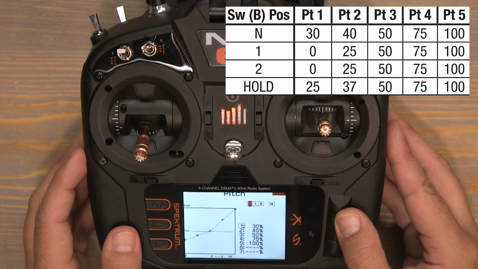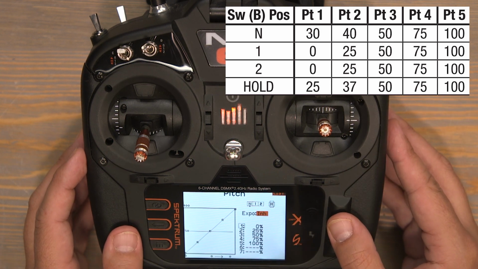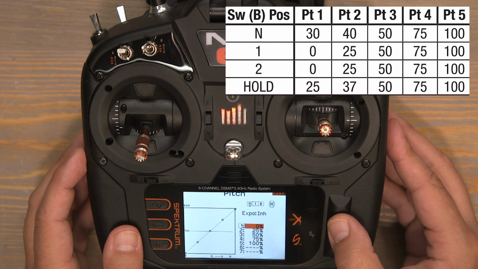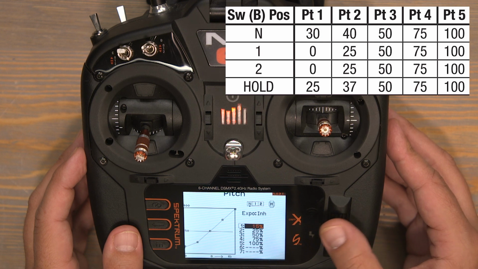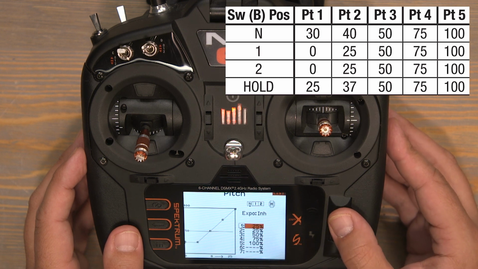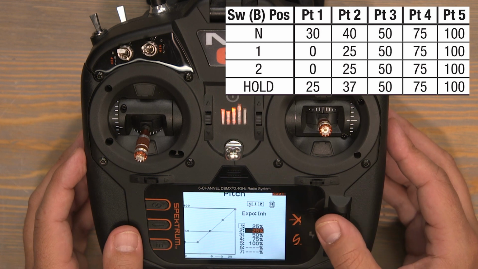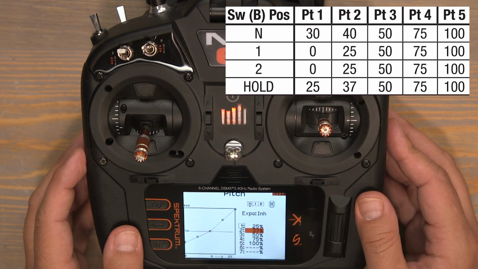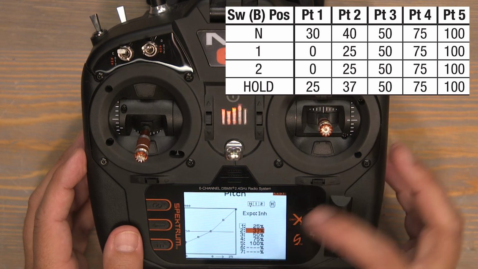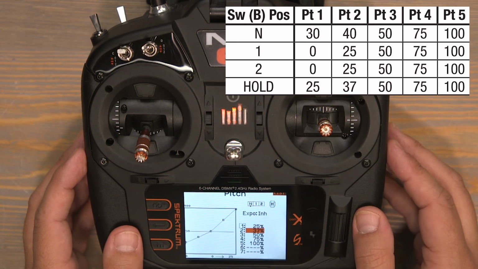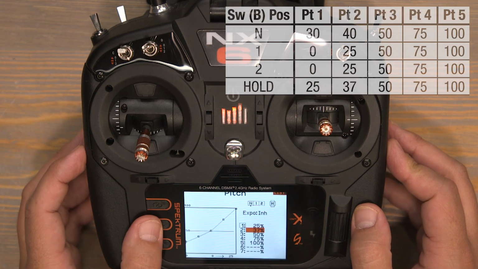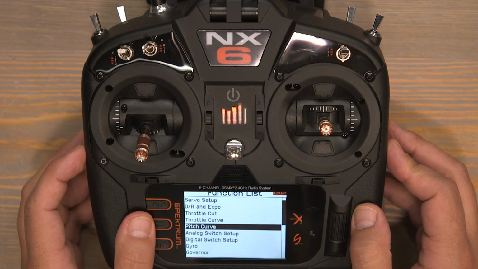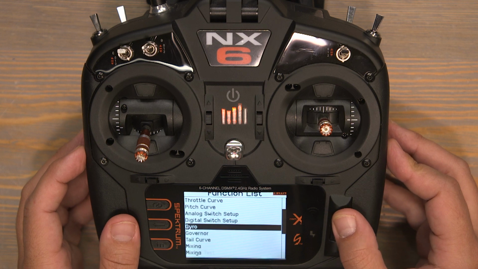Scroll over to the H for throttle hold, and position 1, click on the 0%, bump that up to 25%, and position 2, bump that 25% up to 37%, and then position 3, 4, and 5 are all fine just as they are from the factory. So now we can push the back button, and now finally let's scroll down to mixing.